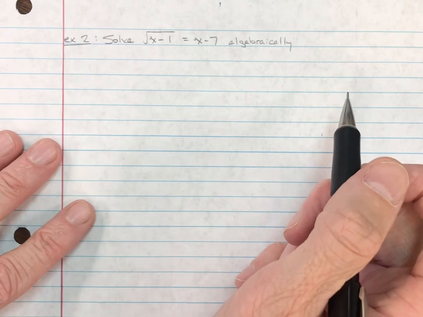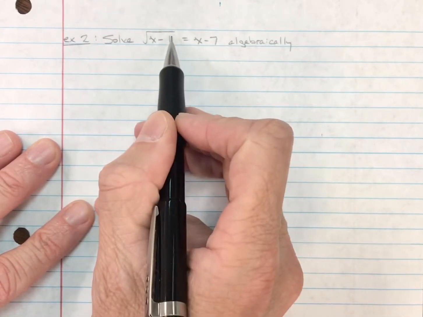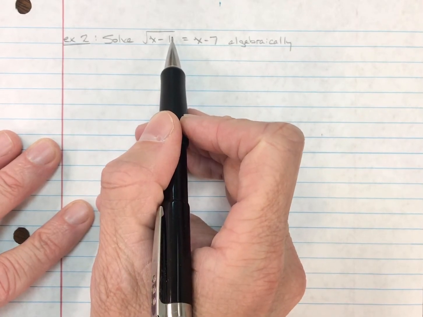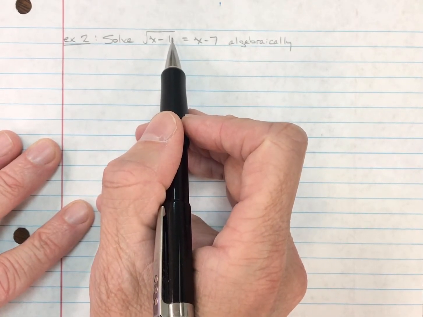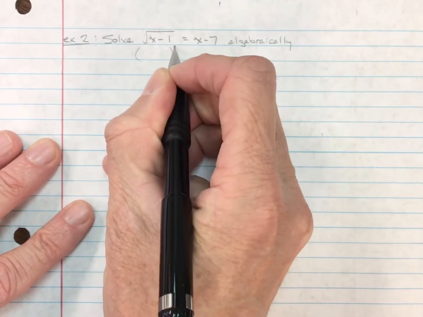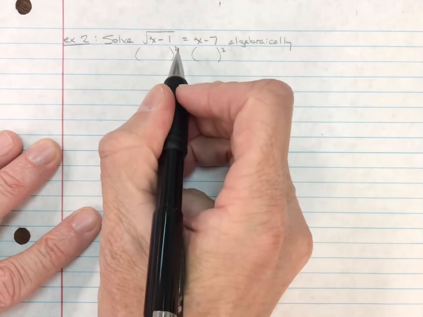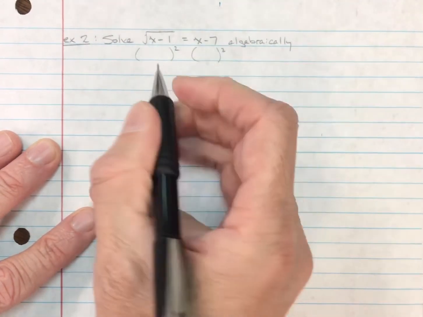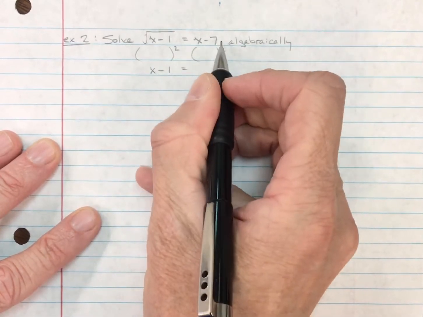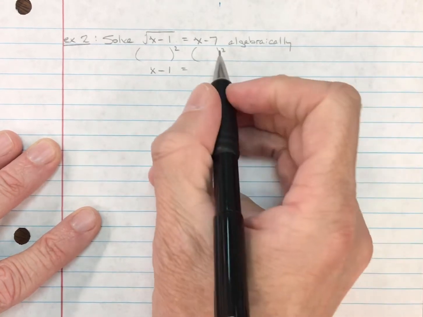Okay, first step, isolate the radical. It's already isolated. It's over here on the left side by itself. So let's undo it. Let's use the inverse operation, in this case of square rooting. So we're going to square both sides. Squaring undoes square rooting, so the left side is x minus 1. On the right side, it is x minus 7 squared.